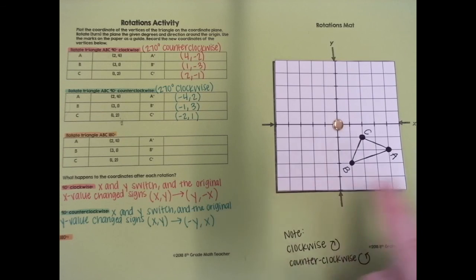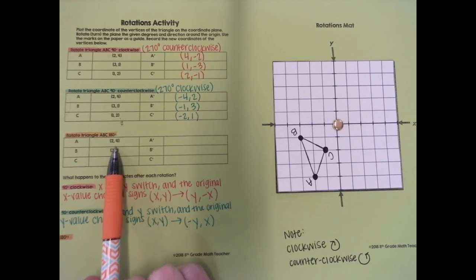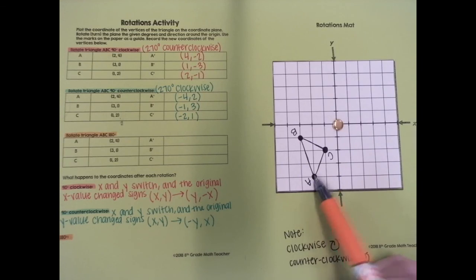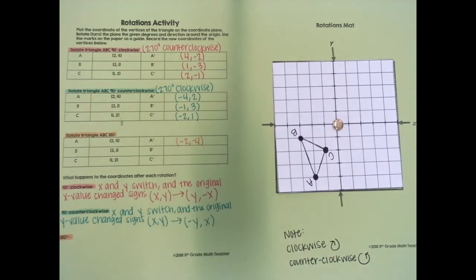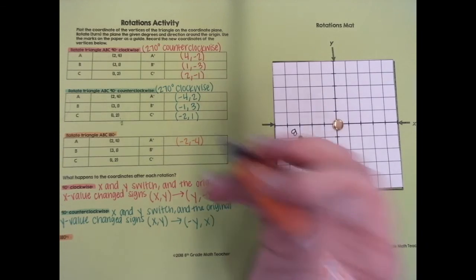That's 90, that's 180. Let's see where A ended up. It started at 2, 4. It ends up at negative 2, negative 4. B was at 3, 1. Now it is at negative 3, negative 1.